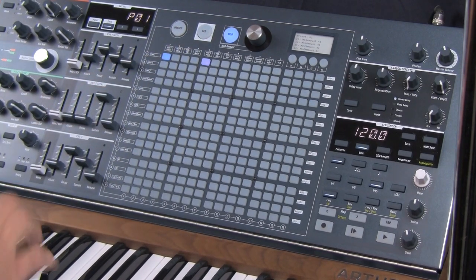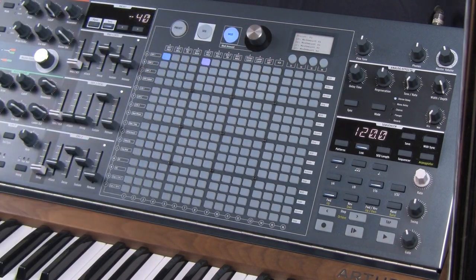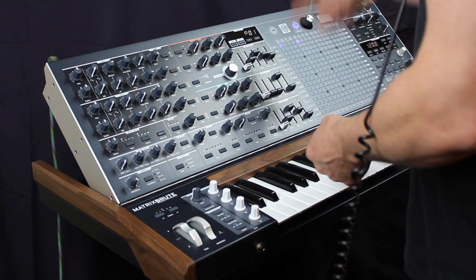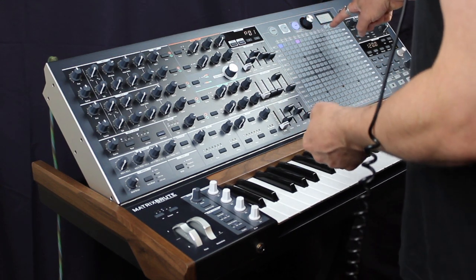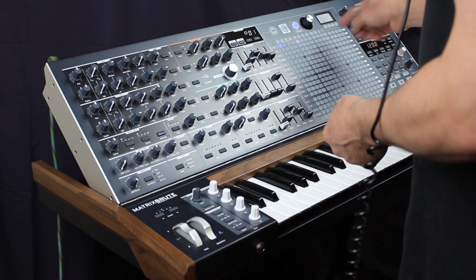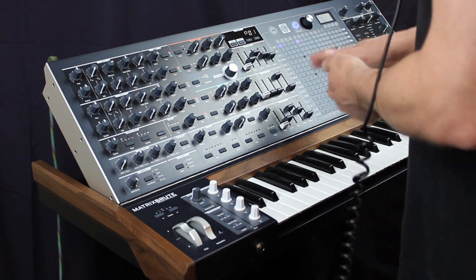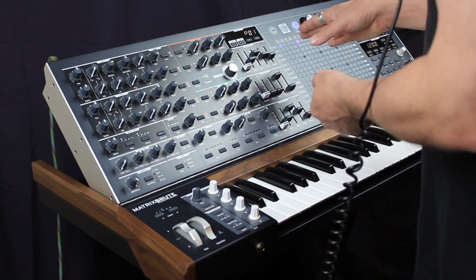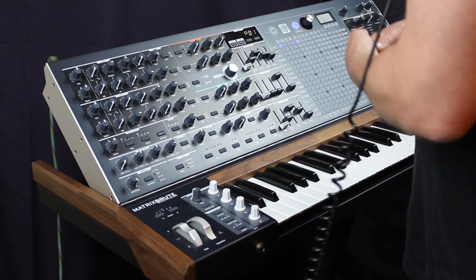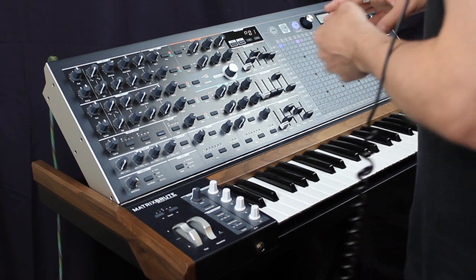Let's get VCO 2 going. Let's do it in negative. You can apply envelope 1 to any number of these destinations that we see across the top here, and even more destinations when we get into how this functionality works, which I will talk about in a different video. But you can direct that envelope anywhere and to any amount for that connection, either positive or negative. So you can really get down to some serious modulation if you want to.